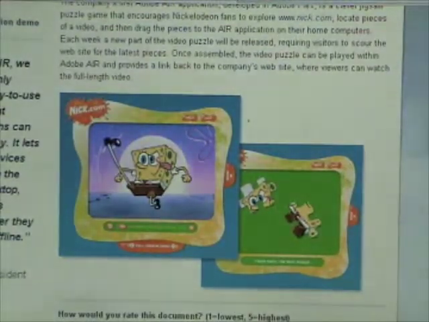They go around nick.com, Nickelodeon's website, and look for pieces of a video, and then drag them to the desktop application. Whenever there's a new piece of the video puzzle, visitors need to go to the web again and look for the latest piece. And once they have assembled the video puzzle on their desktop, it will provide a link to a full-length video.